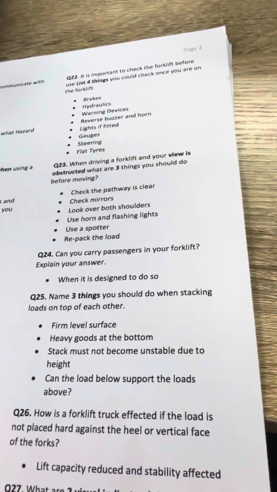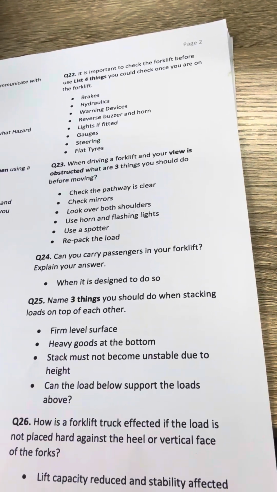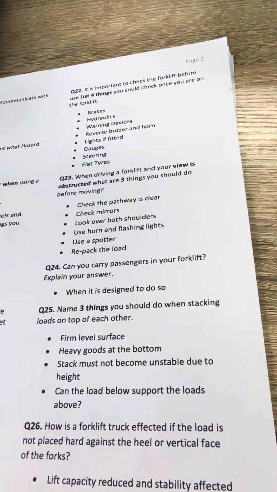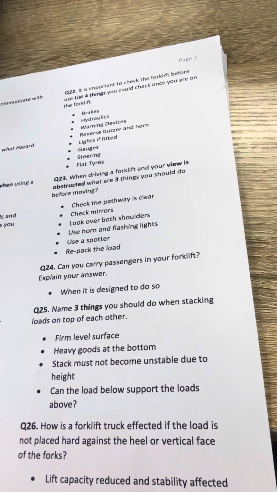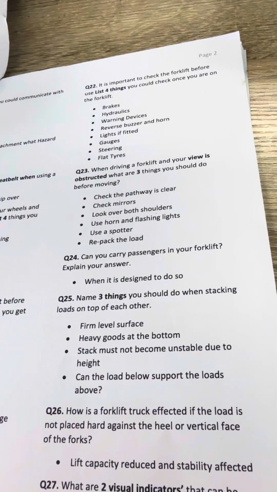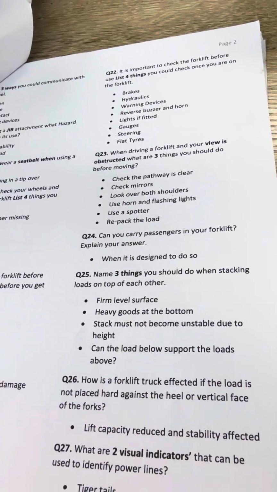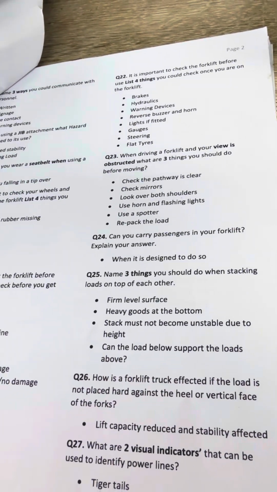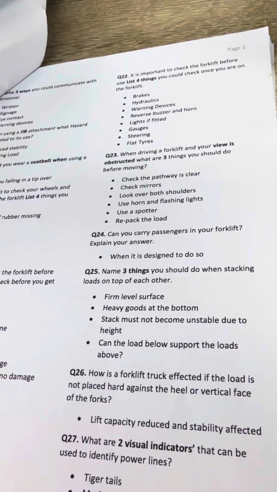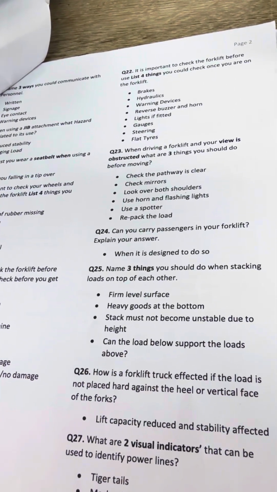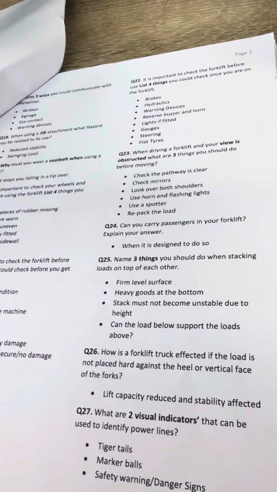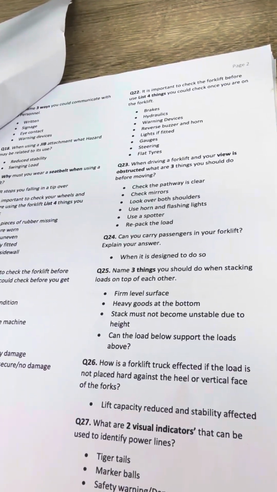Question 23. When driving a forklift and your view is obstructed, what are the things you should do before moving? 1. Check the pathway is clear. 2. Check mirrors. 3. Look over both shoulders. 4. Use horn and flashing lights. 5. Use a spotter. 6. Repack the load.